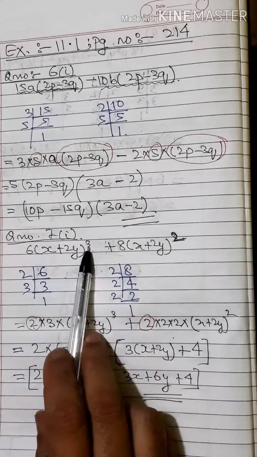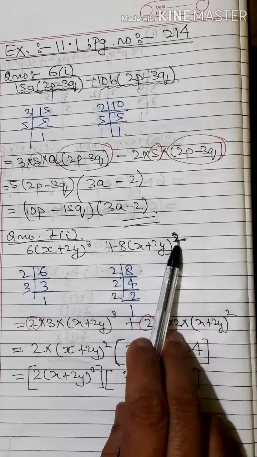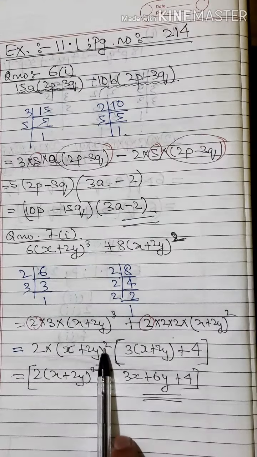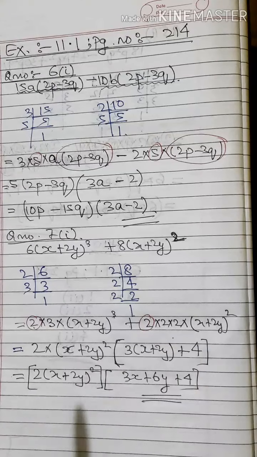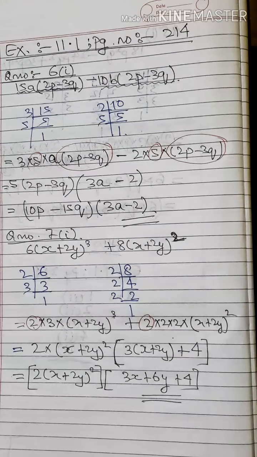In this case we had 3 and 2, so which is the least power? 2. Square is the least power, so we take the square as common, and then the rest you just write down as leftover. That's it. I hope this question is clear to you. If you have any doubts, you can raise them in the online classes.